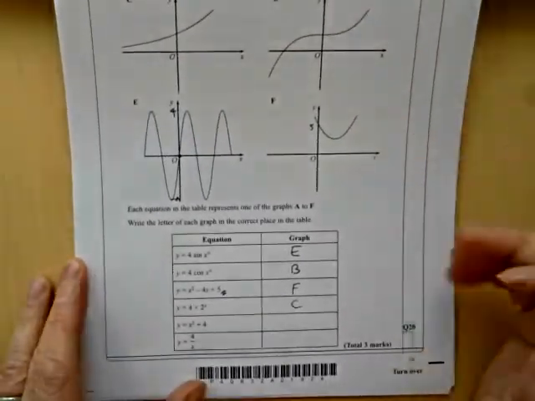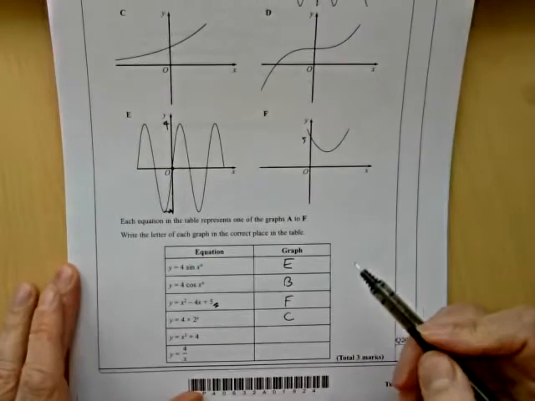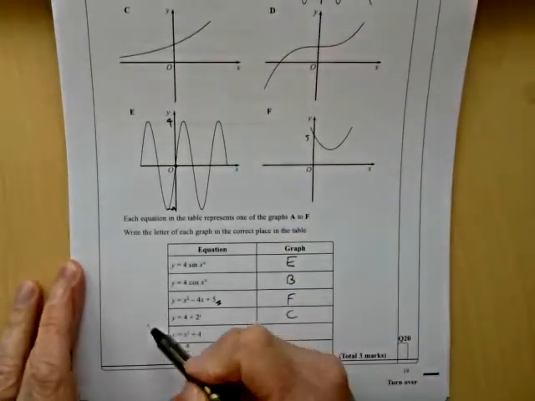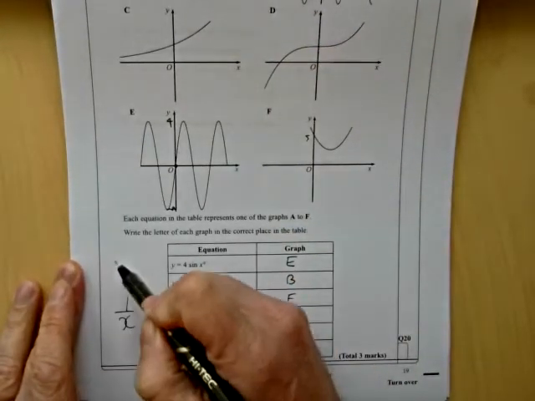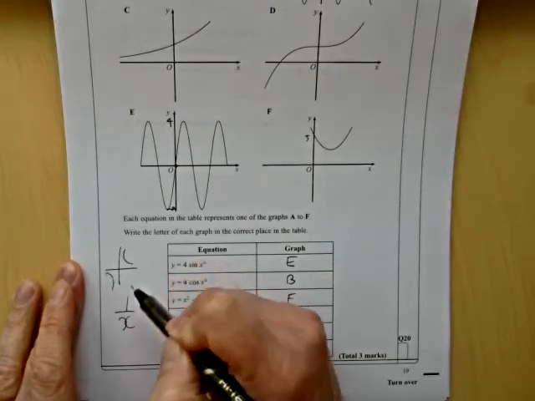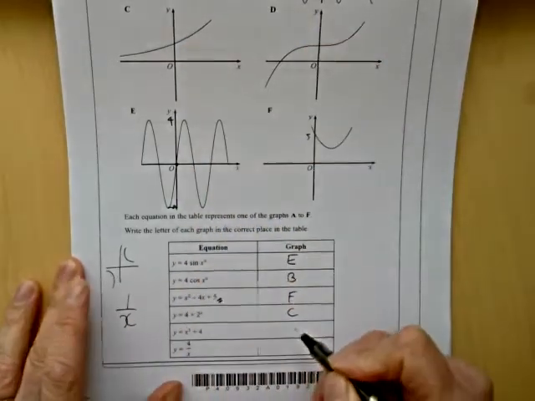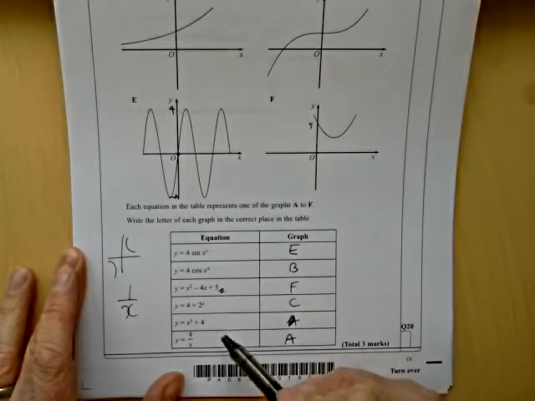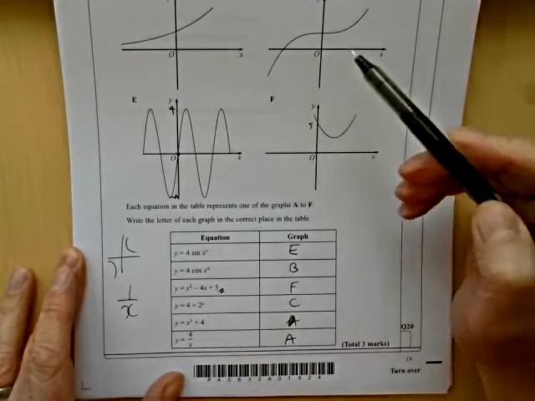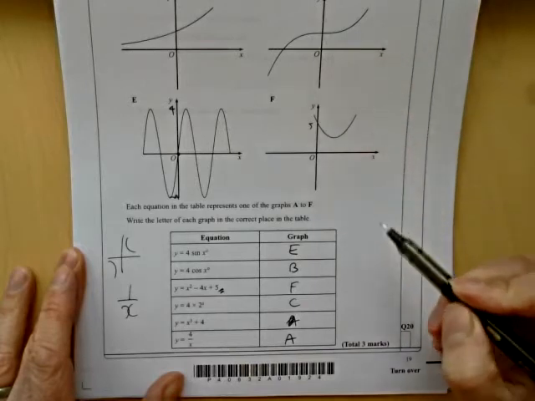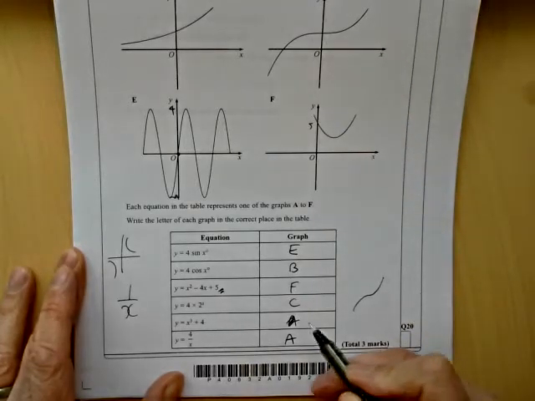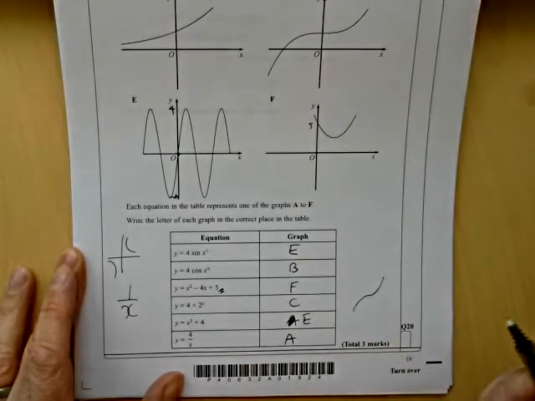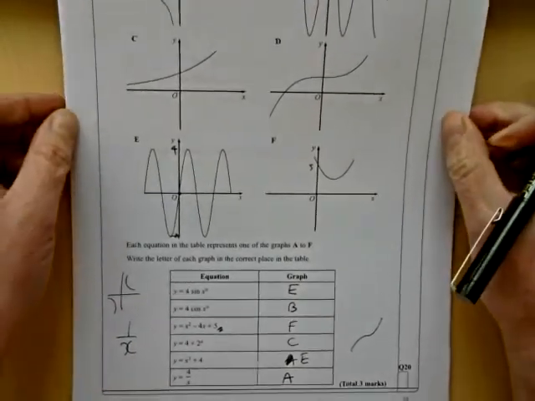I'm going to do the last one, y equals 4 over x. We know that y equals 4 over x is like the 1 over x graph. We should know that that graph is like that. The only possibility there is A, and that will go here. So that really leaves the last one, D, as our x cubed graph. And x cubed graphs are that kind of shape. That fits with what we have. So there we have our 3 marks for question 20.